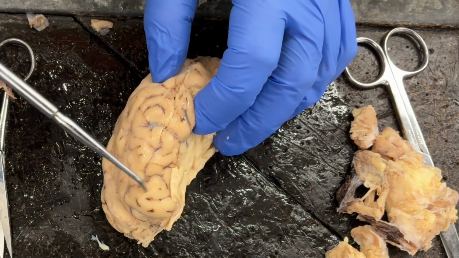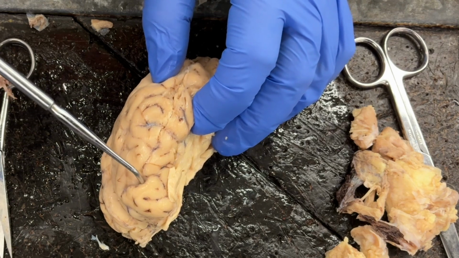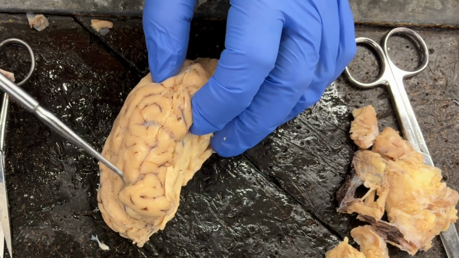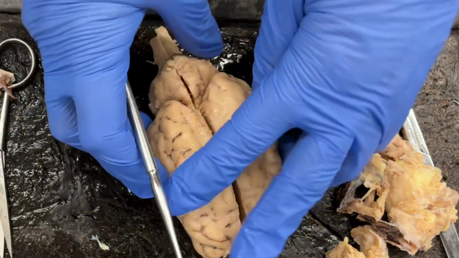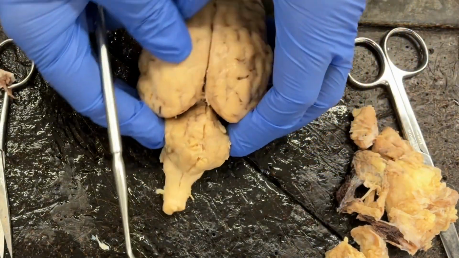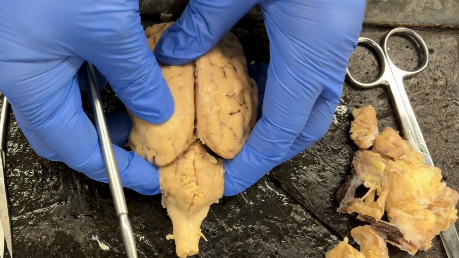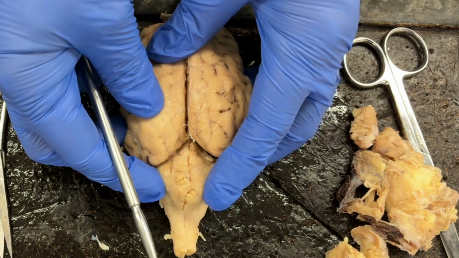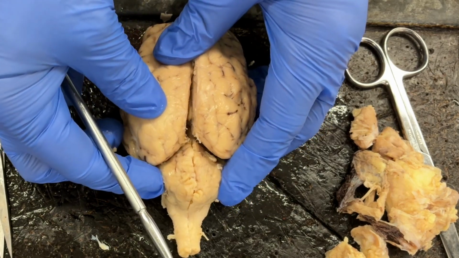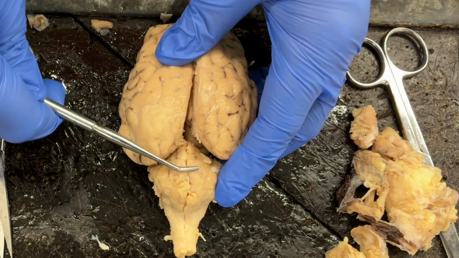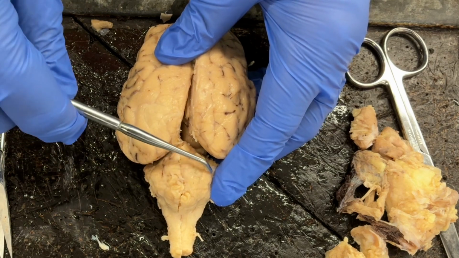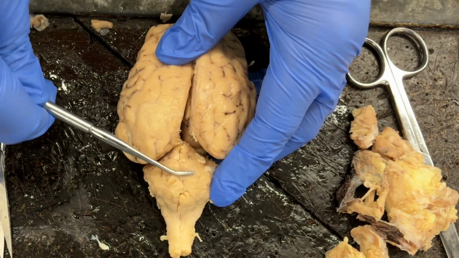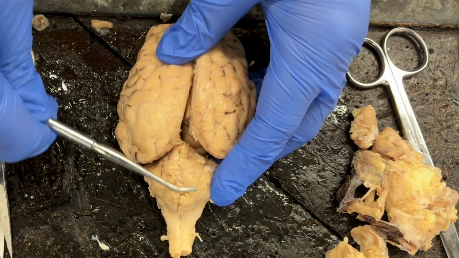Again, the raised portion is the gyri, and the indentations are going to be the sulci. Also, on the cerebellum, if I flip the brain around, so we're focused now on the cerebellum, there is going to be a raised area in the middle here that separates the two cerebellar hemispheres, and that is known as the vermis.